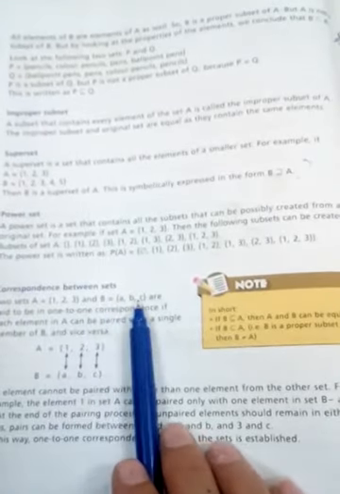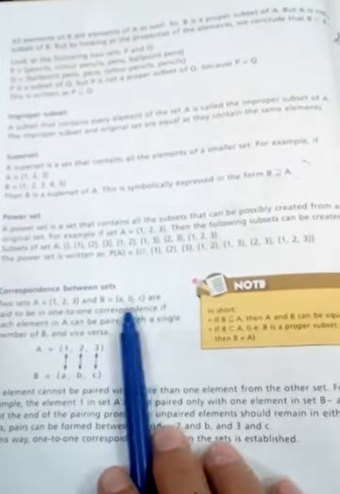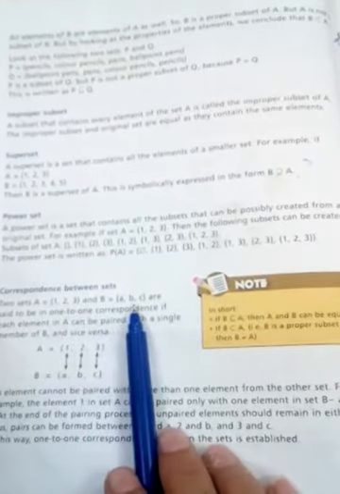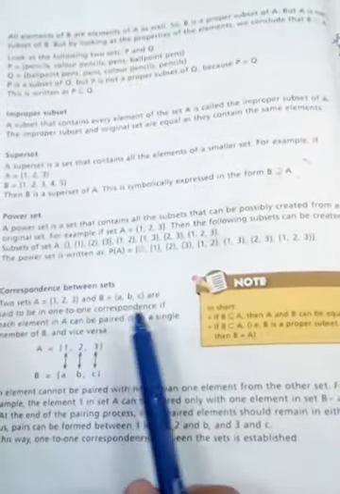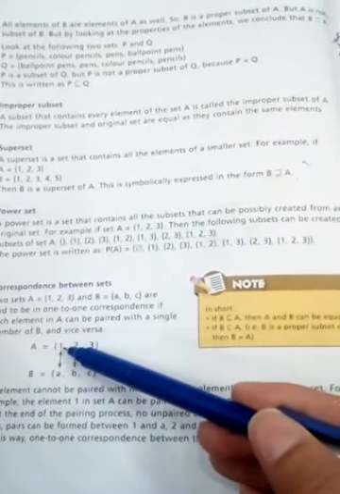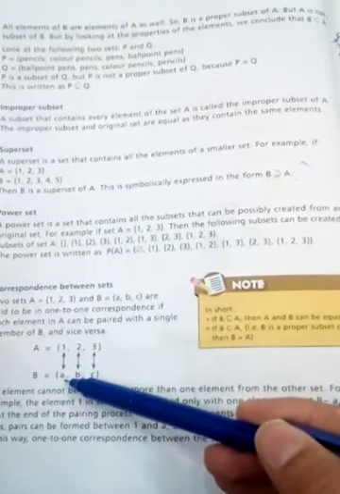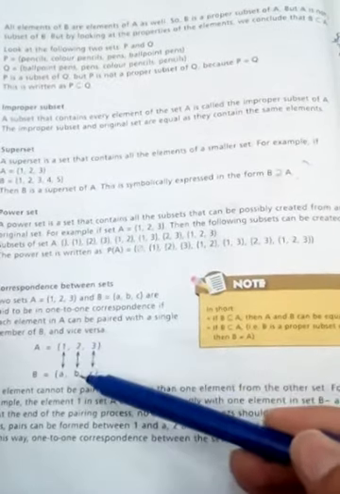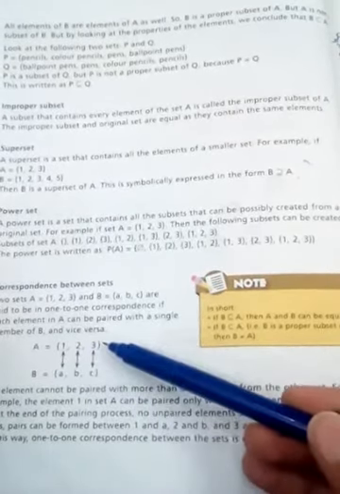Here we have two sets. Correspondence means that if these two sets have the same number of elements and we compare them one-to-one, it is called correspondence between two sets. Compare the first element with the first element of the other set, the second element with the second element, and the third element with the third element. An element cannot be paired with more than one element. So it is called correspondence between sets.